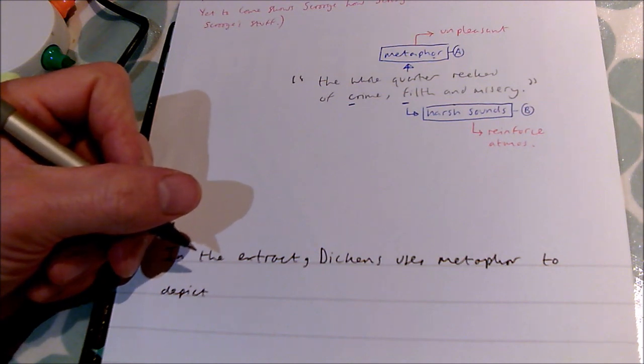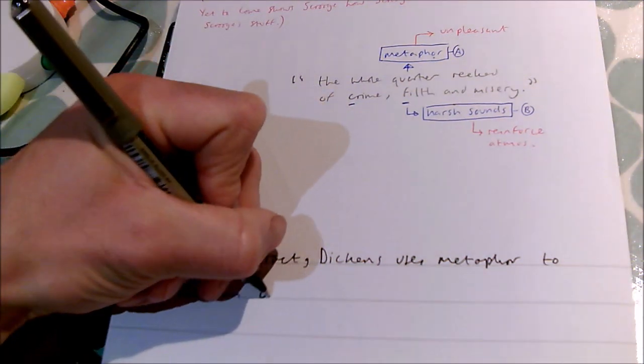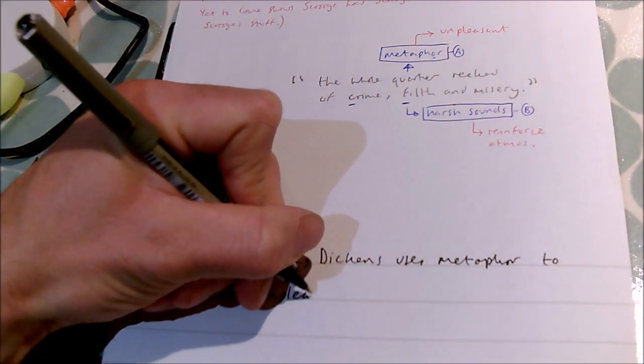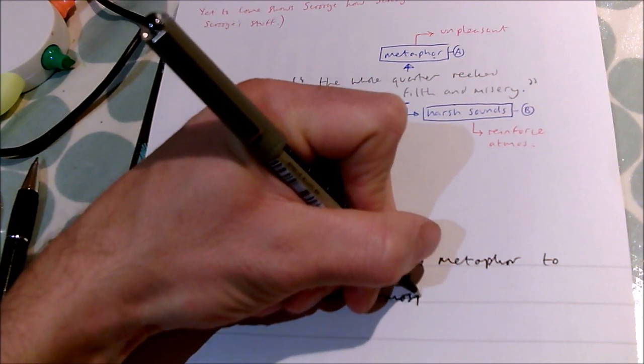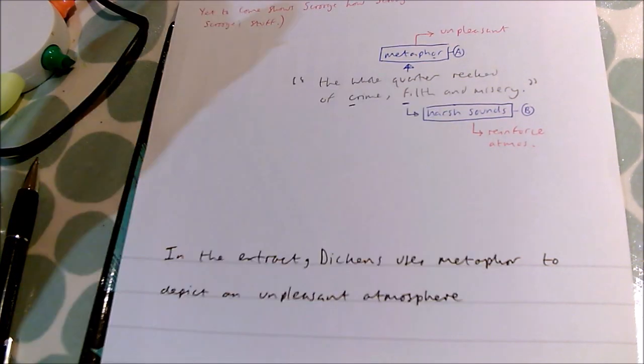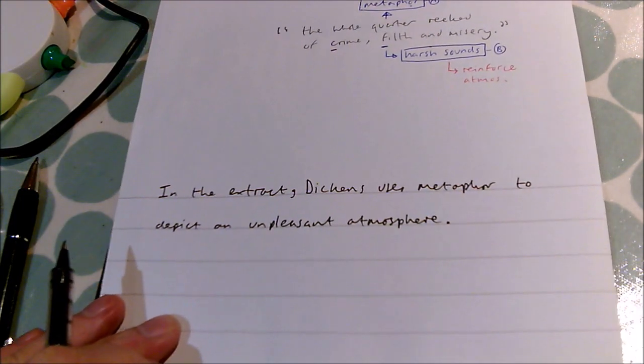To present, to depict an unpleasant atmosphere. And you might see later on I cross out some of this line just to make my work appear more classy. So we're doing alright thus far.